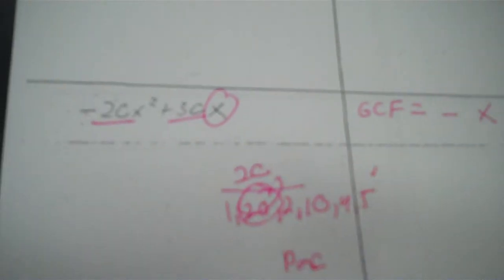Now, let's check the biggest number. Biggest number is 20. So I take 20 divided by 20, that's 1, that works. But let's see if 30 does. 30 divided by 20, that does not. Out. Now let's try my next biggest number, 10. 20 divided by 10 is 2. 30 divided by 10 is 3. Okay, so 10 works. 10's the winner.